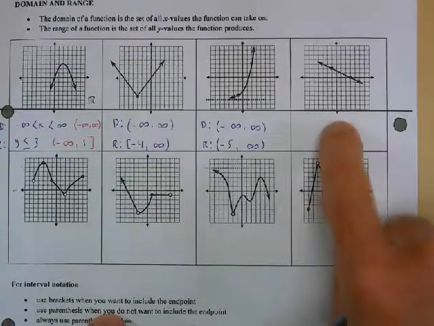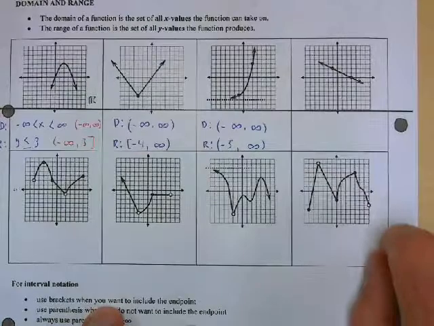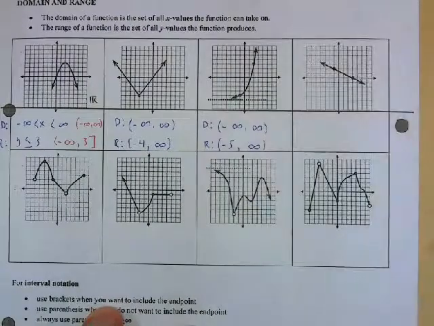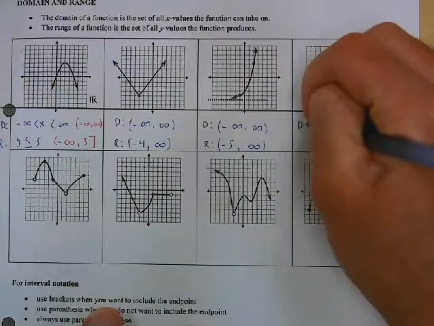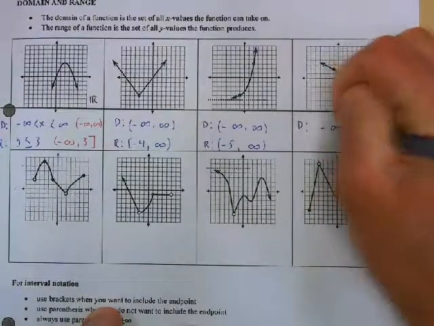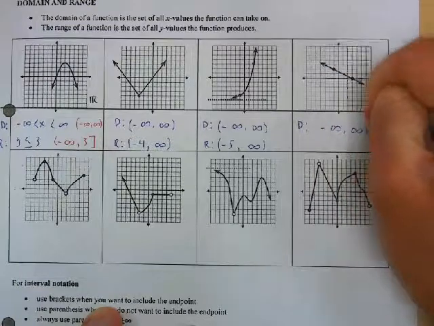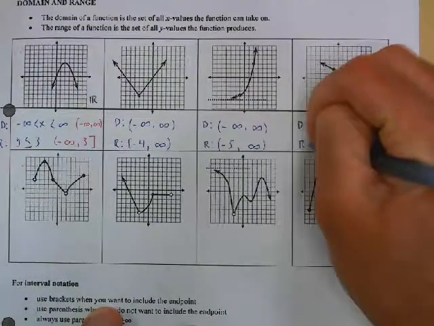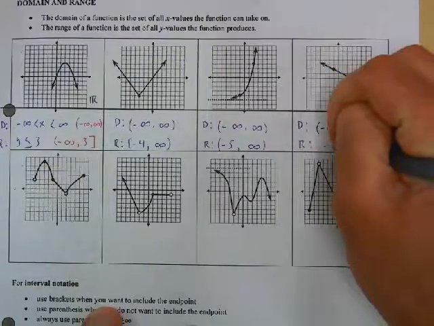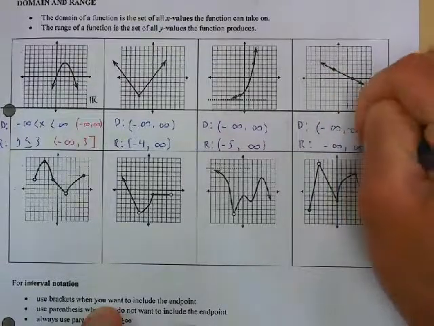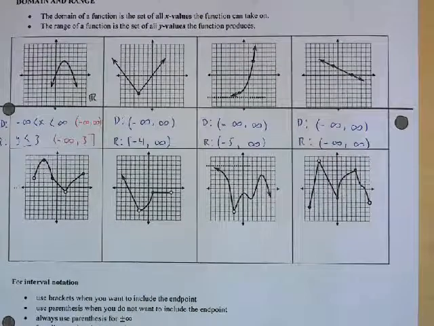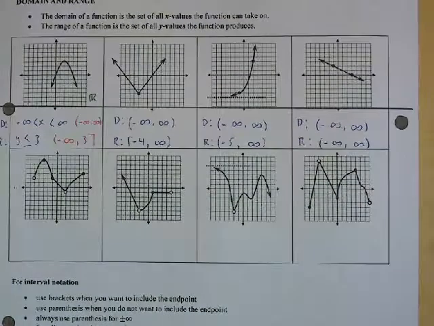And then last one on this row up here, a line. Let's see, it goes left and right forever, it goes up and down forever. So both the domain and range are going to be from -infinity to positive infinity, because they cover all values of x and y. Okay, so lines are easy. All right, and then on the bottom, the graphs start to get a little bit trickier.